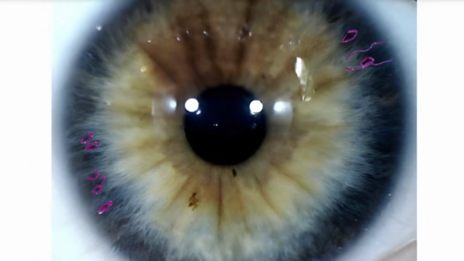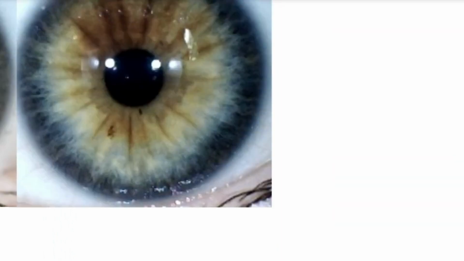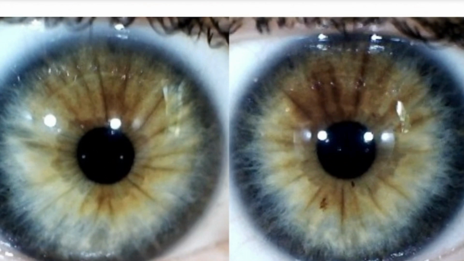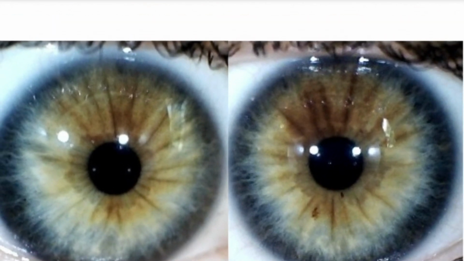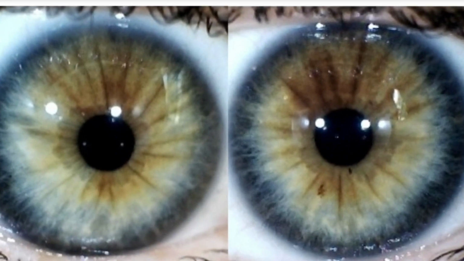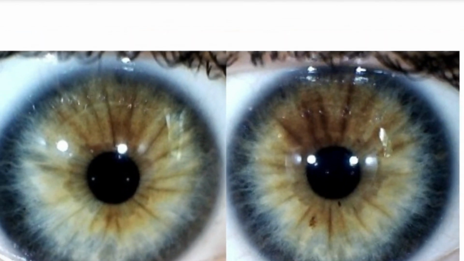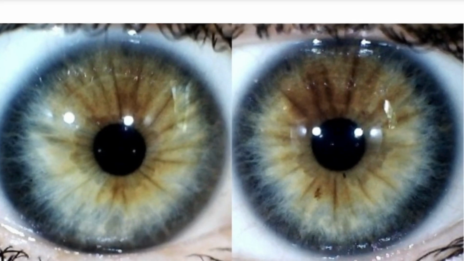So let's go ahead and we'll get right back to both eyes. I think I could do that much. Okay. I think that should be good.